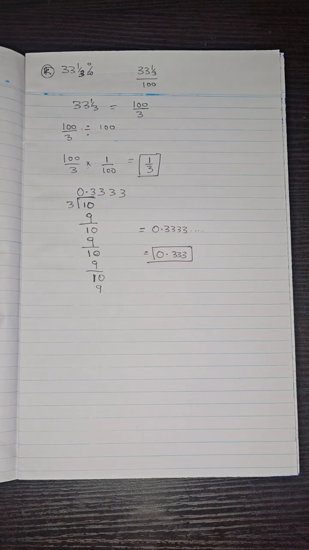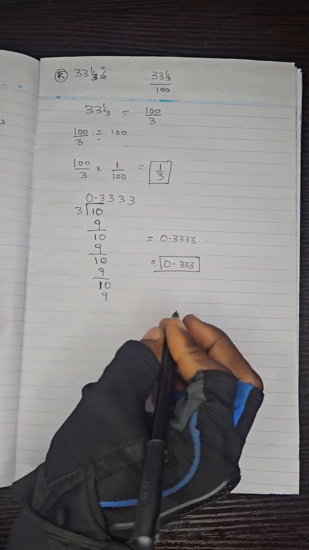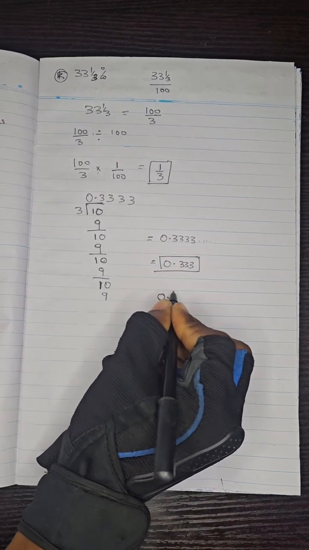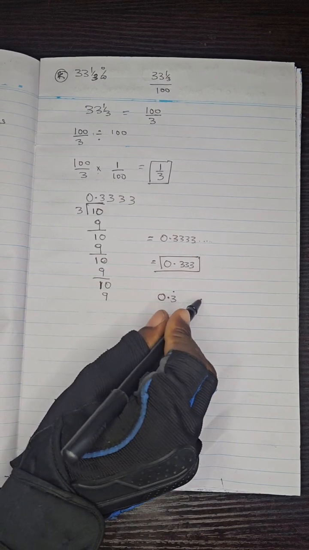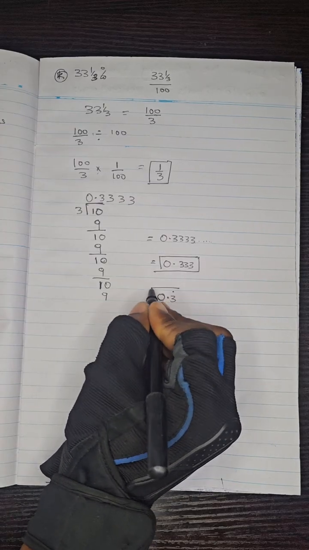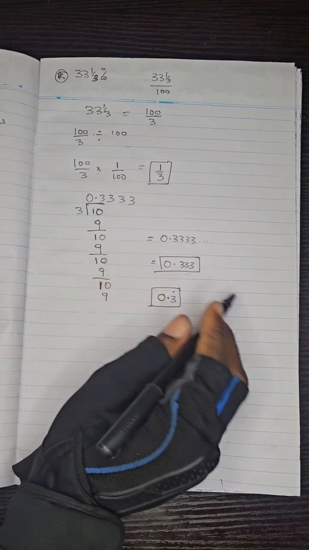So let's go to the next example. But before we move to the next one, there's something I forgot to let you know. This expression, you can also express it as 0.3 dot. When you see something like 0.3 dot, it means these 3 keep repeating non-stop. In case you see anything like this, you can also know that it's the same thing as what we did.